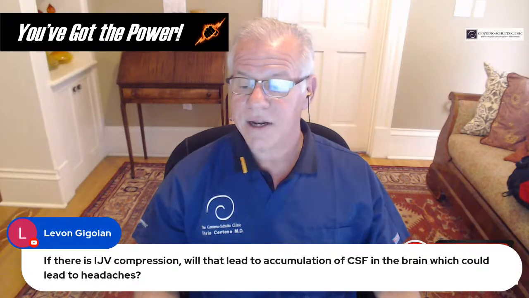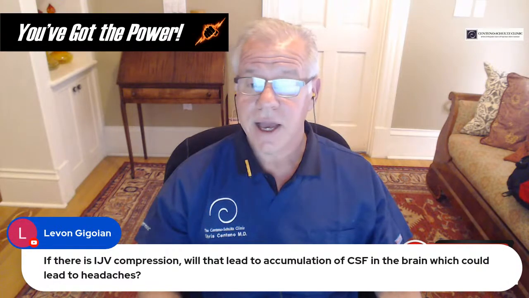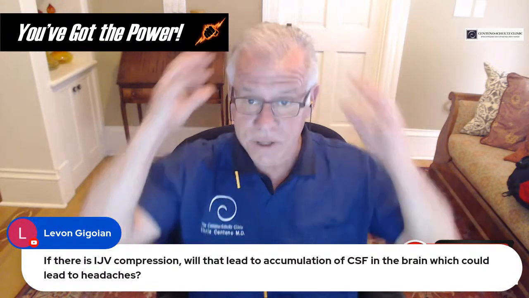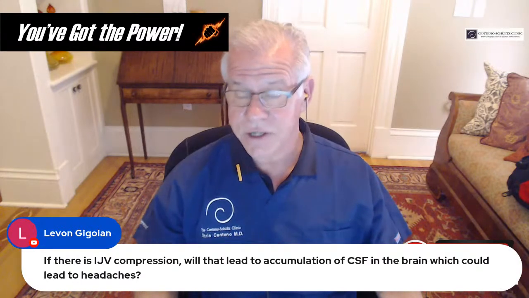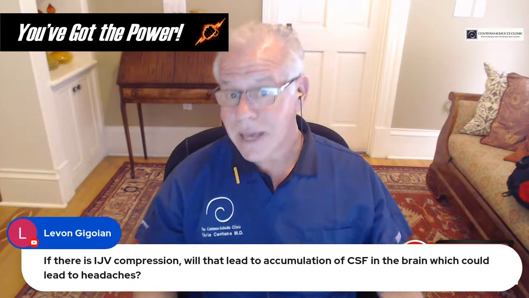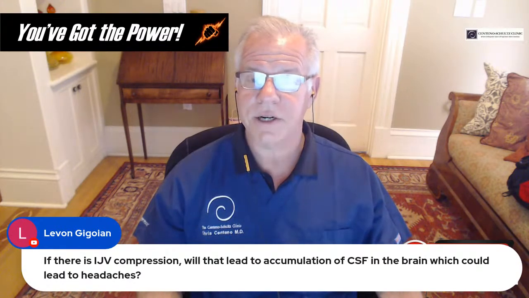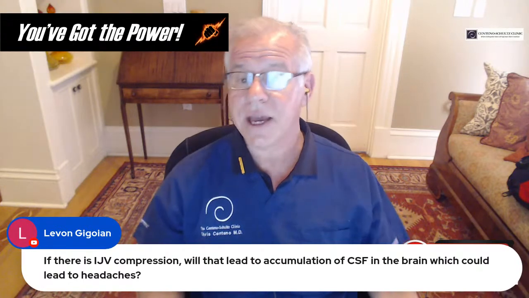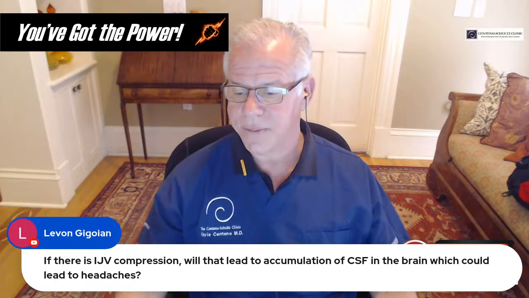So again, it could lead to a backup of CSF and a headache sensation or fullness, but the mere presence of IJV compression on a CT venogram or arteriogram does not mean that we found the diagnosis of intracranial hypertension. It just means we have IJV compression, which is pretty common in normal people walking around out there.